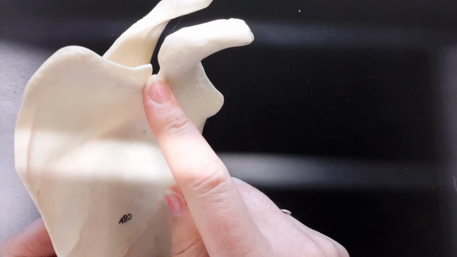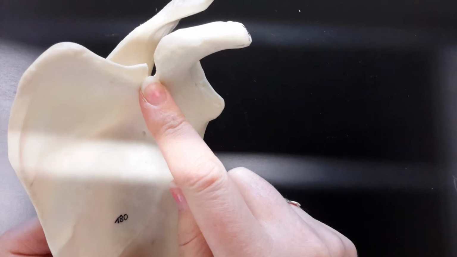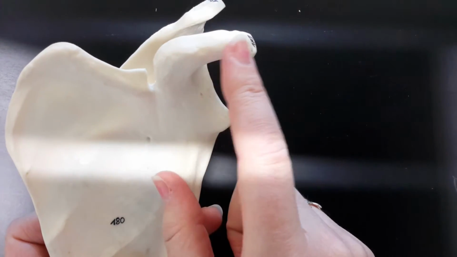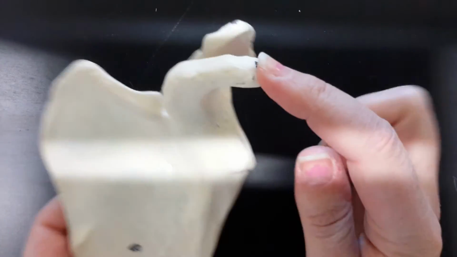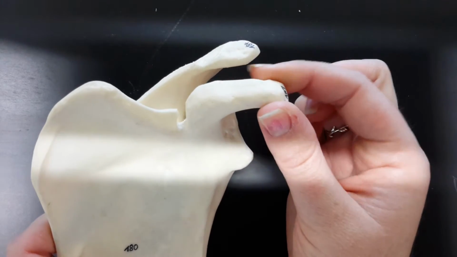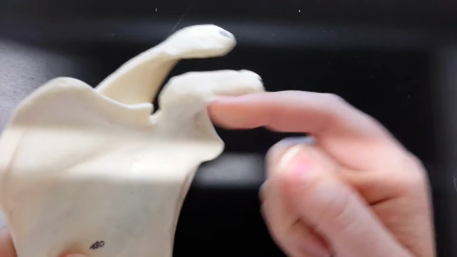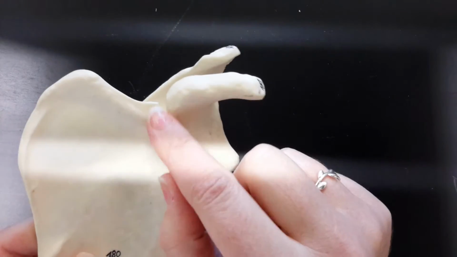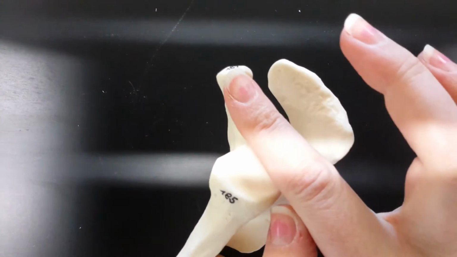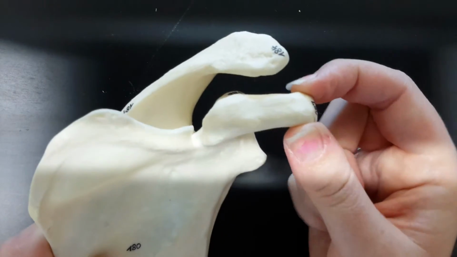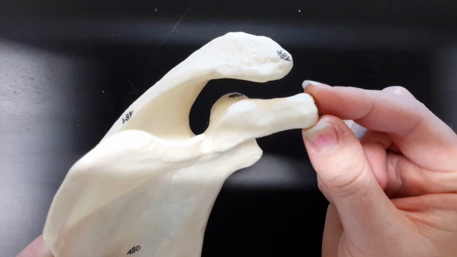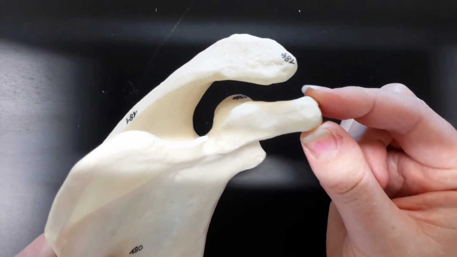So if we were looking at our scapular notch, the next thing along, if we're just traveling along, there's our scapular notch, and then we keep going and come across this projection. It's thick and fat, almost like a finger sticking out. If we look at it from the other side, it's coming off of the glenoid fossa. So this projection, what is it? Anybody? It's your coracoid process.